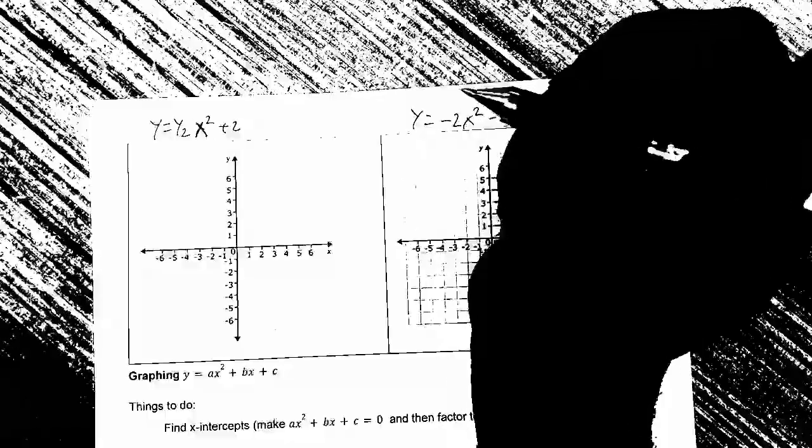What's the first one? y equals 1/2 x squared plus 2. And the second one is y equals -2 x squared minus 3. Okay. So how would we go about graphing these? Plug in stuff, right? Make a table. What's your y-intercept though? 2. The y-intercept is 2 right here. What's the y-intercept here? -3.